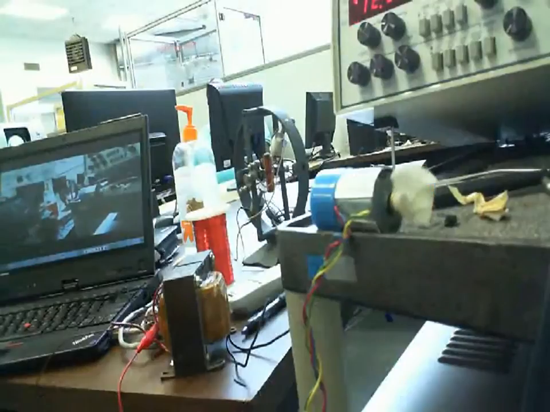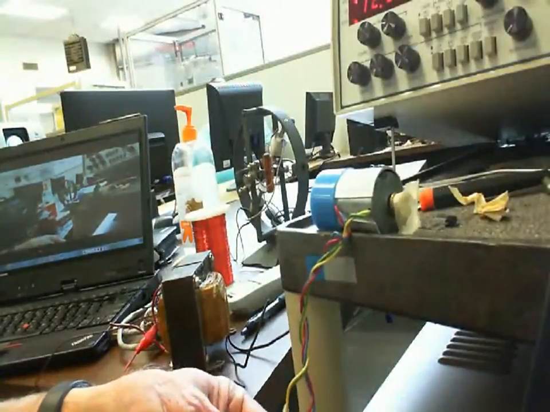I'm going to use a resistor for this other one.